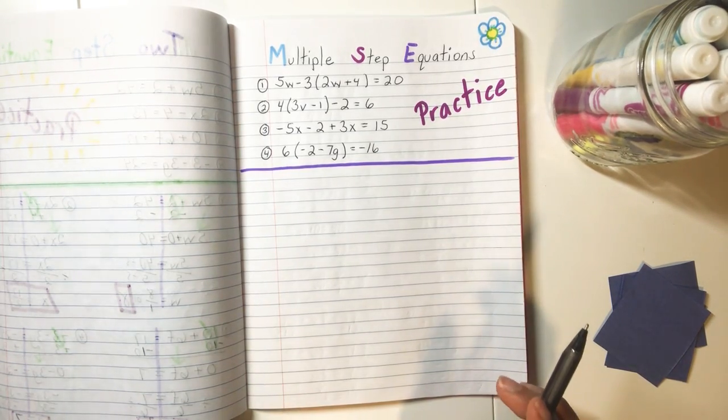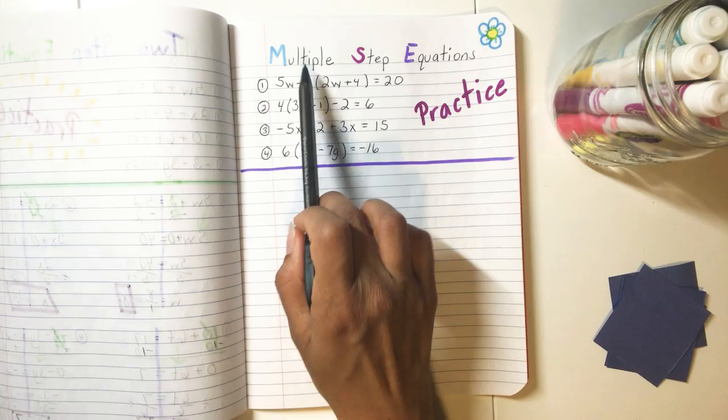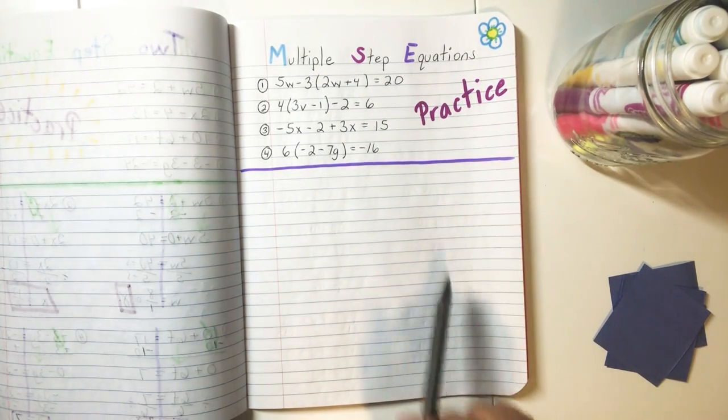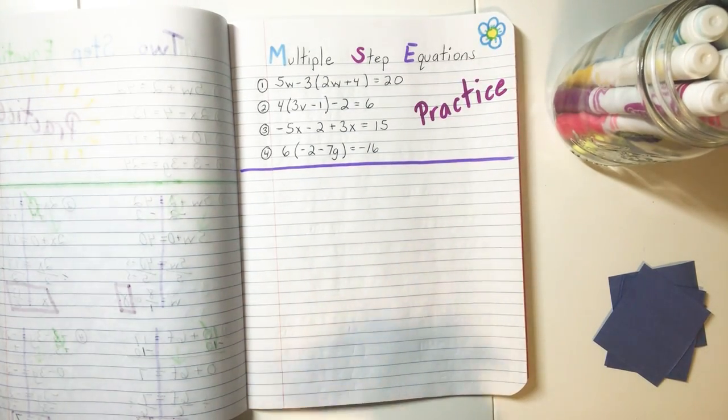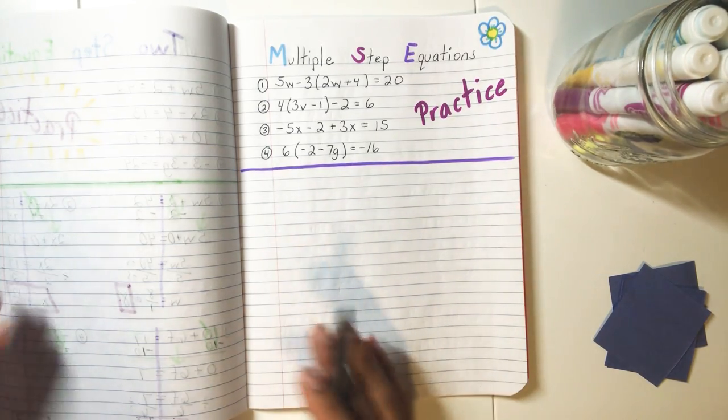Today in our class we are going to finally be covering multiple step equations. Multiple step equations are going to have multiple steps. Multiple meaning a bunch or a variety of different steps.